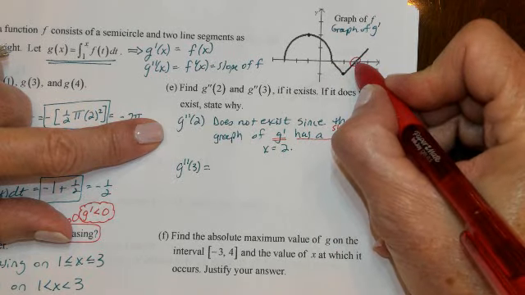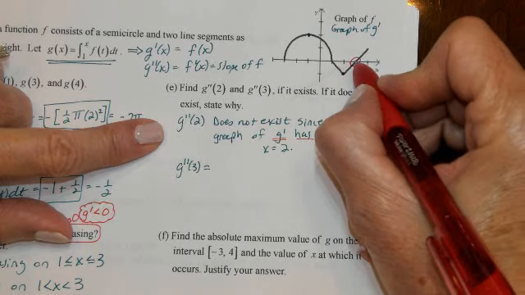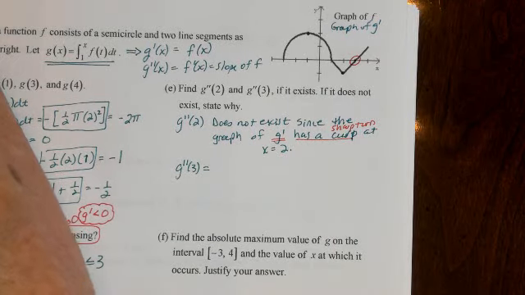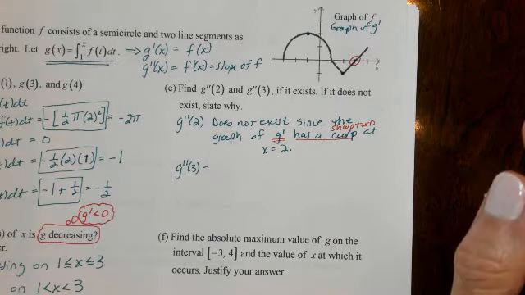Can we find the slope there? Sure we can. The slope is, hang on just a second. Oh, the joys of working from home.